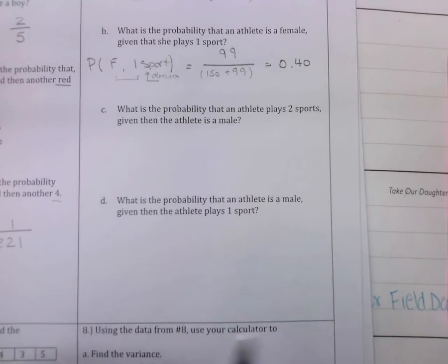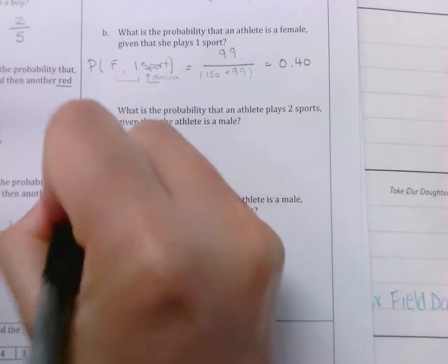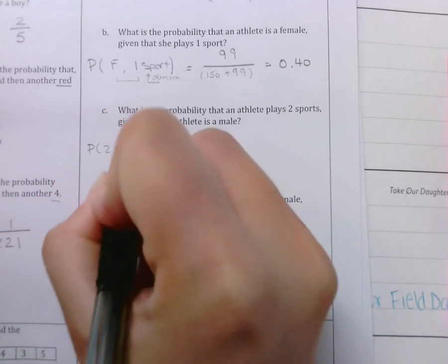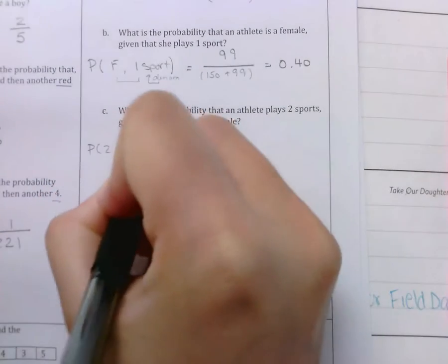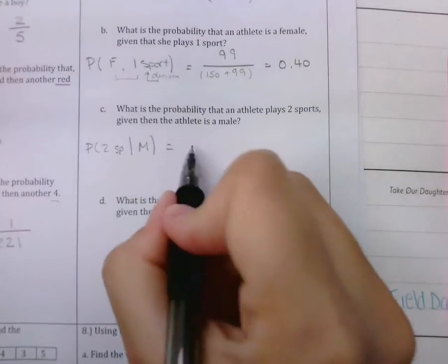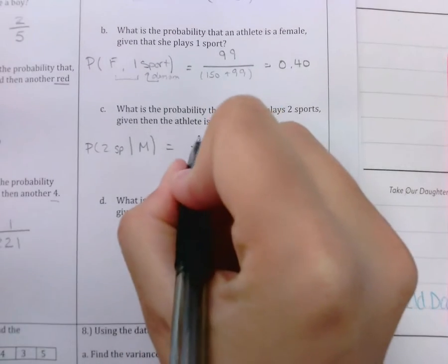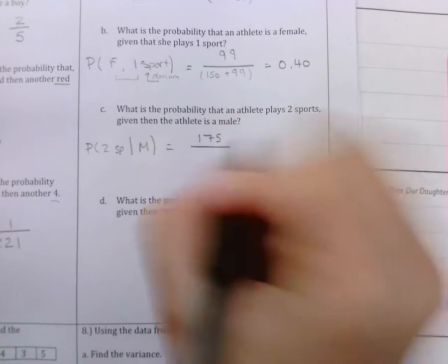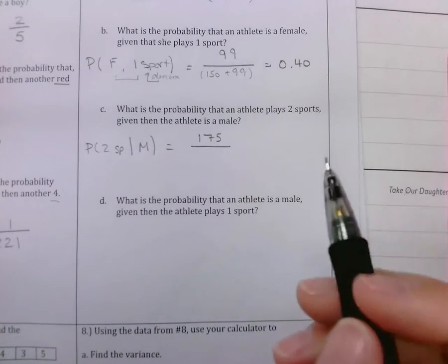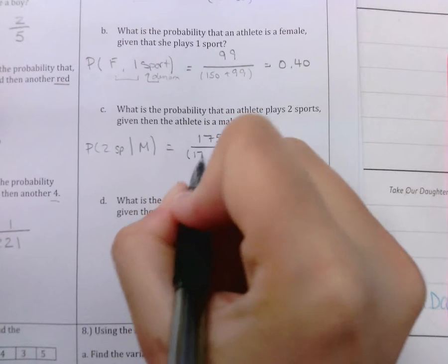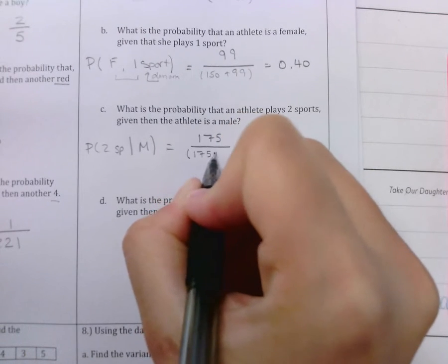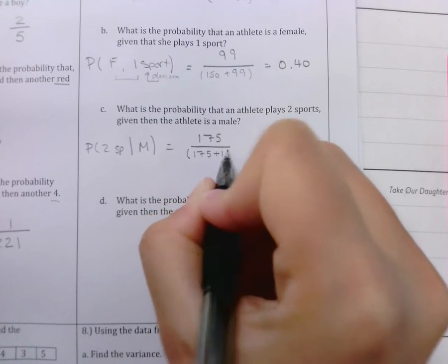What is the probability that an athlete plays 2 sports, given that the athlete is a male? So 175 over whatever. No, it'd be 175 plus 150 for the bottom.